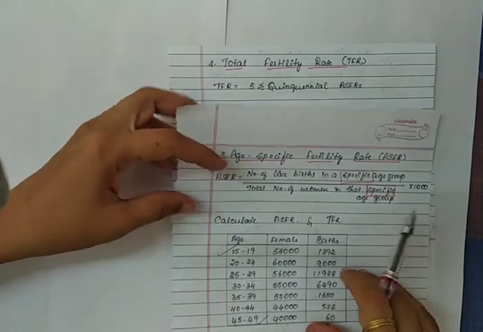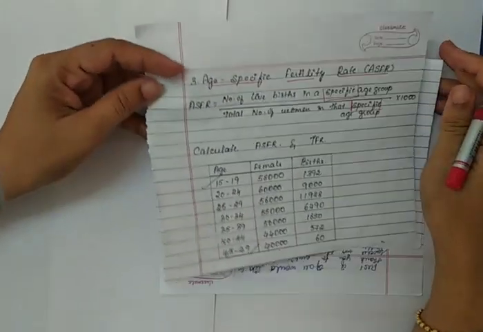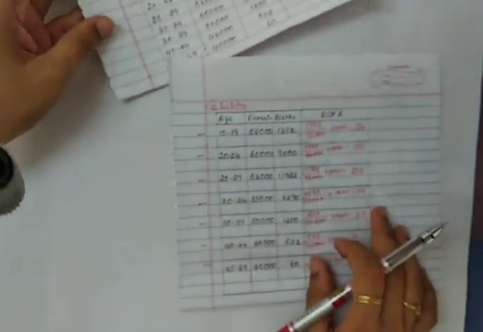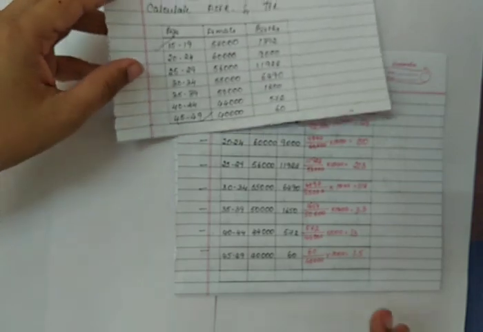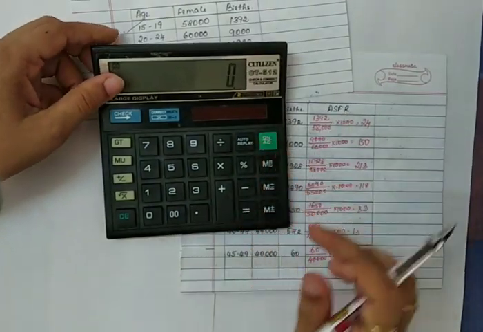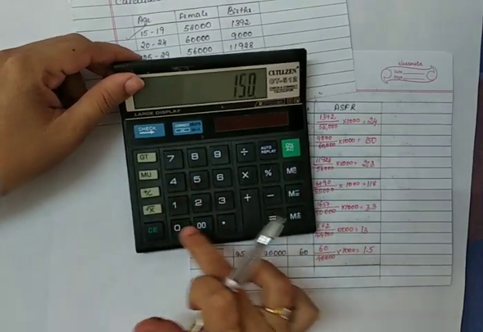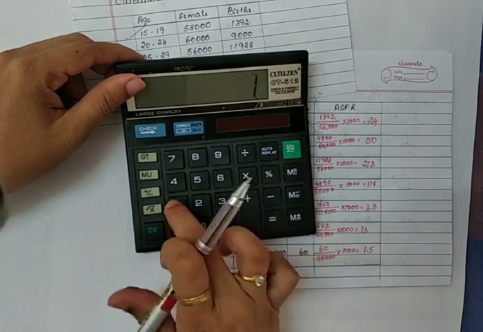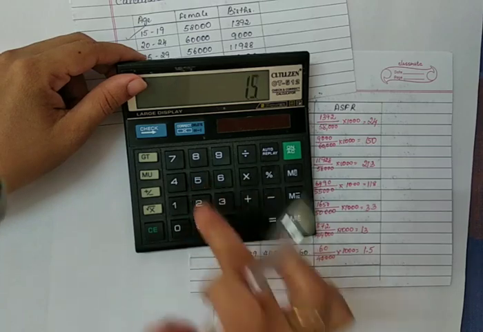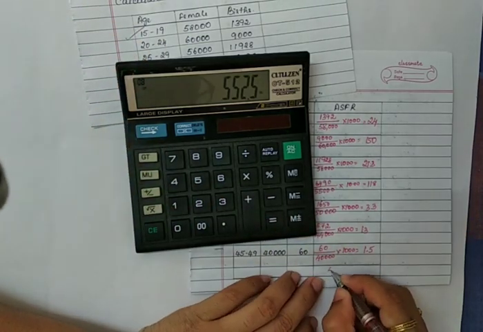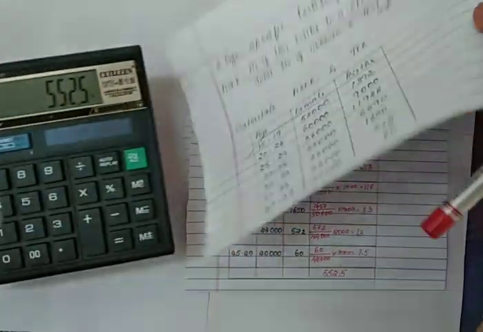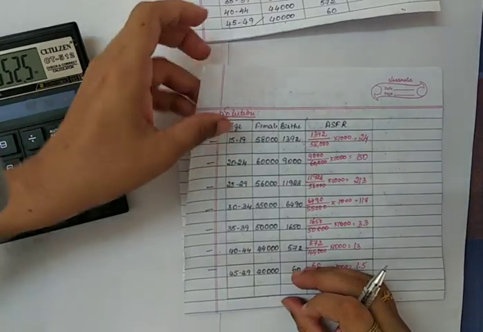So first, as we have already seen, let's calculate ASFR. So ASFR is, we already calculated that, isn't it? So now the thing is, we just have to total everything. That is 24 plus 150 plus 213 plus 118 plus 33 plus 13 plus 1.5 and we get 552.5. So this is our total ASFR, isn't it?